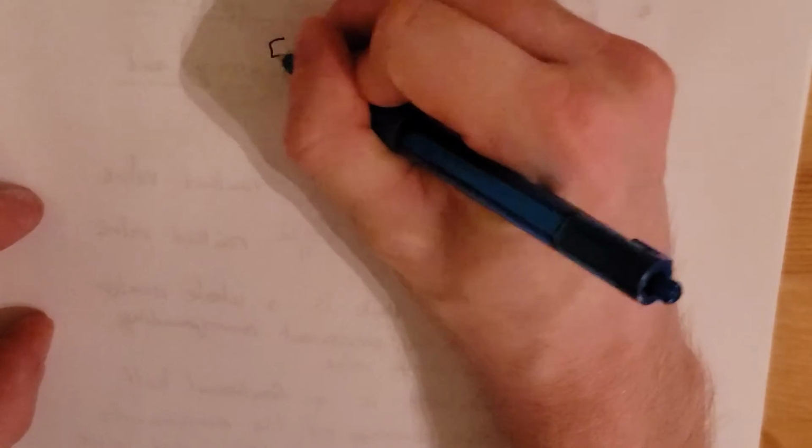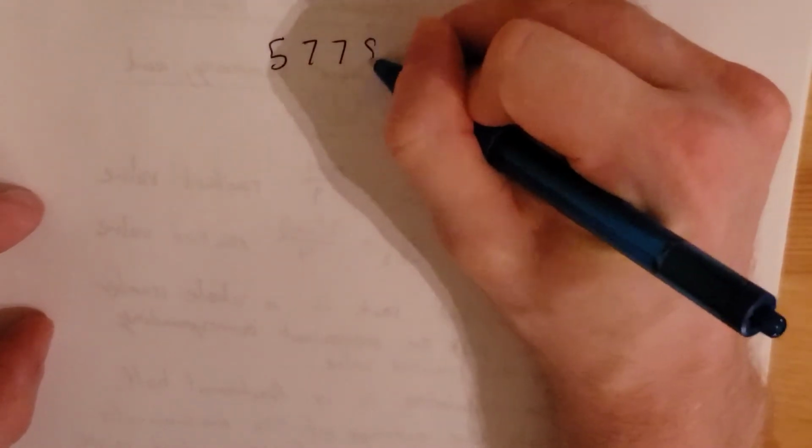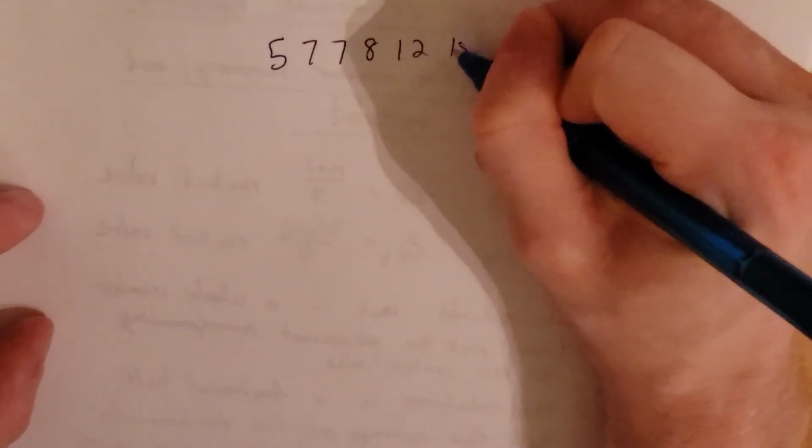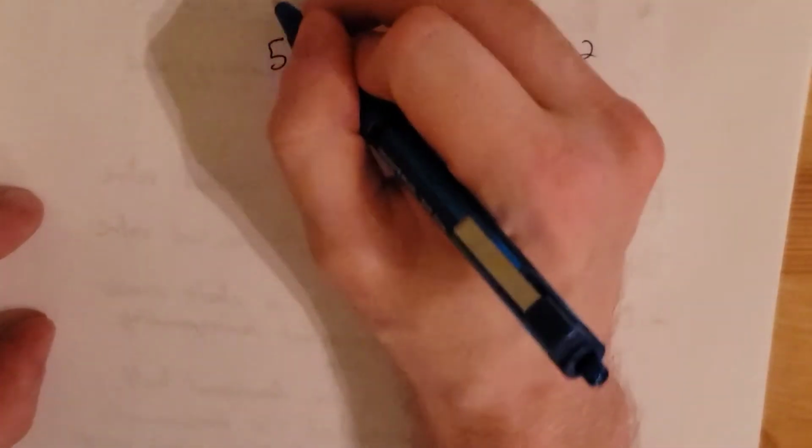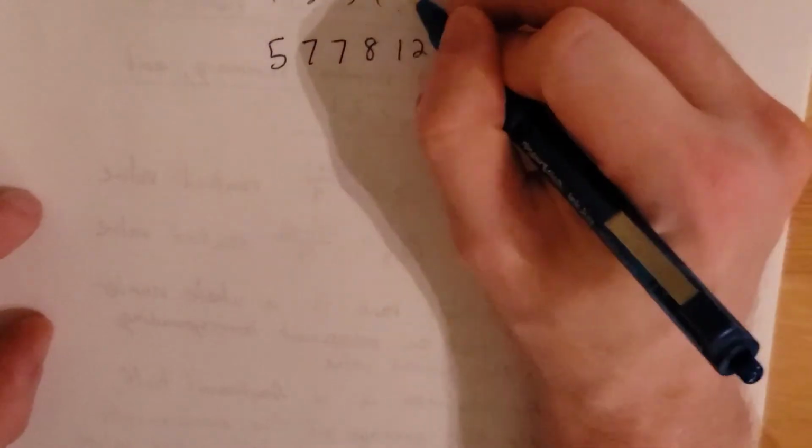But real quick, what happens? Let's suppose we have 5, 7, 7, 8, 12, 15, 20, and 22. So 1, 2, 3, 4, 5, 6, 7, 8 values.